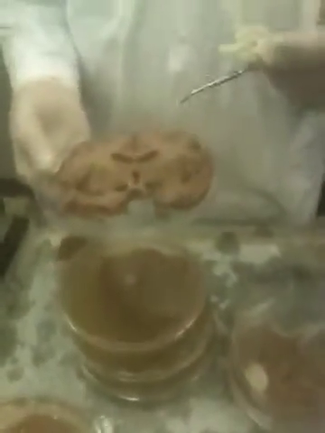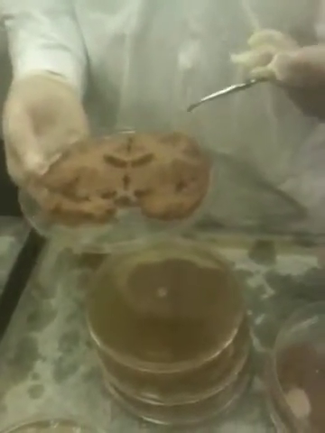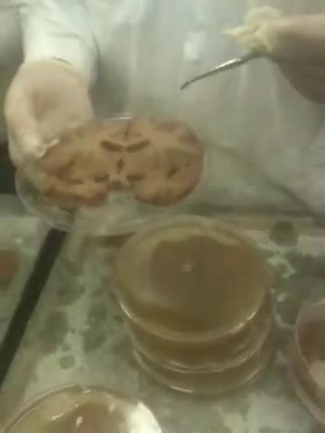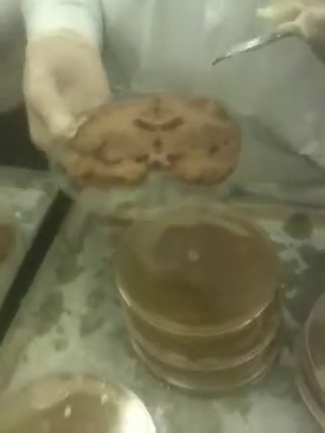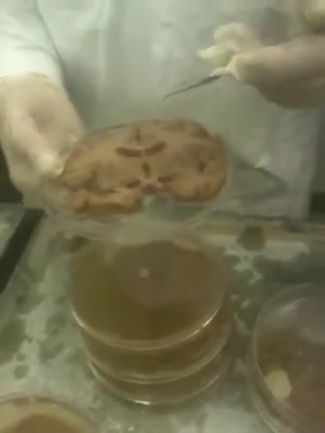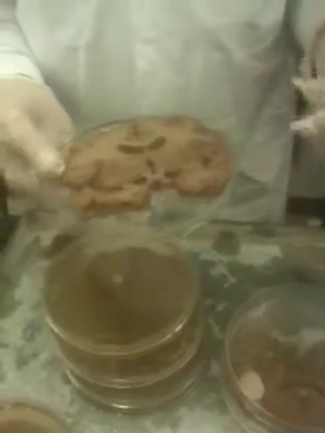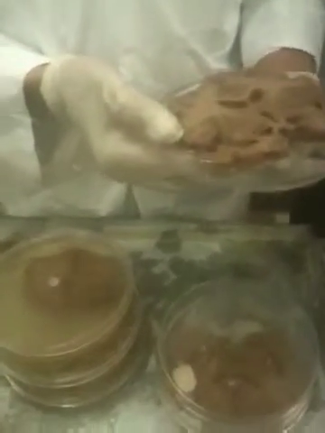You see the front wall of the third ventricle, and that is the lamina terminalis. Anterior to where the lamina terminalis is, there are the lateral ventricles.